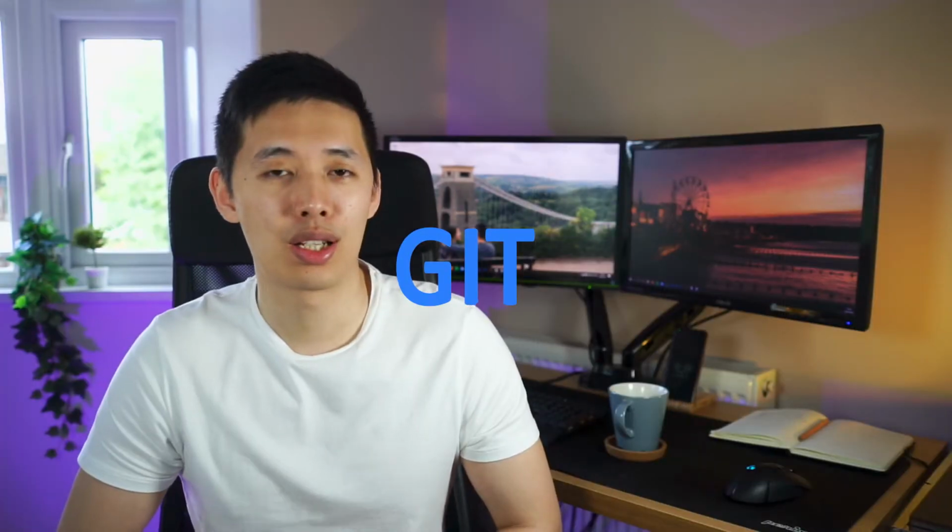The next thing that I think you really need to know is how to use Git. So Git is a version controlling language and it's used to version control your projects and your code. So if anything goes wrong, basically you have a history of your project and how it's changed over time. And so you can just kind of roll back to a previous state of your project.